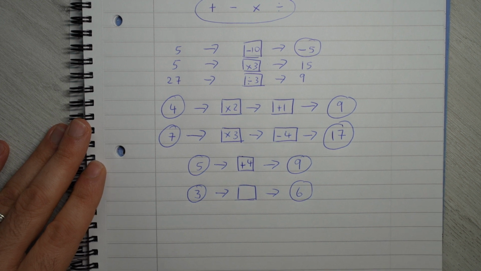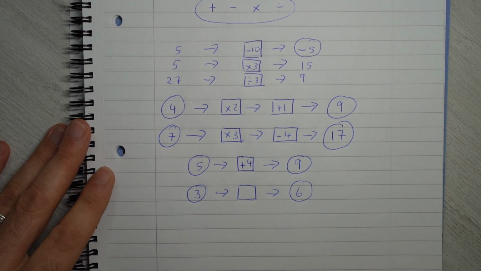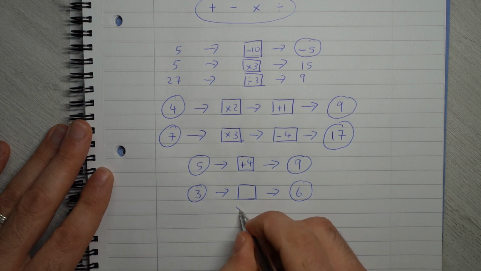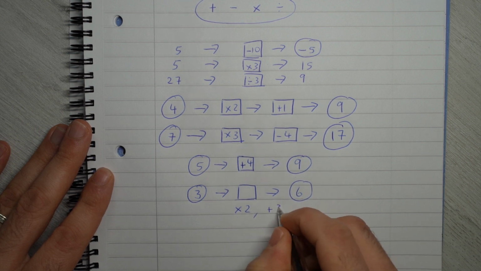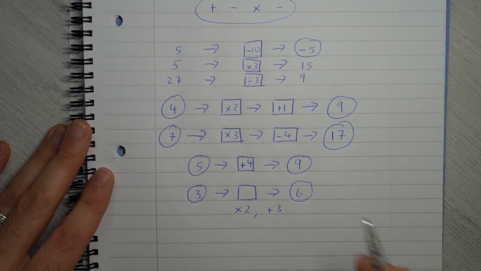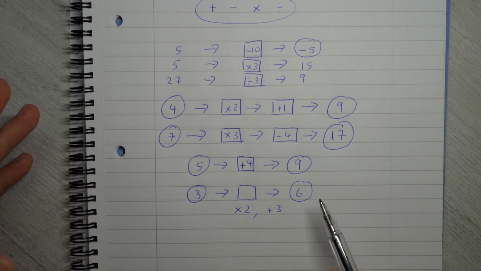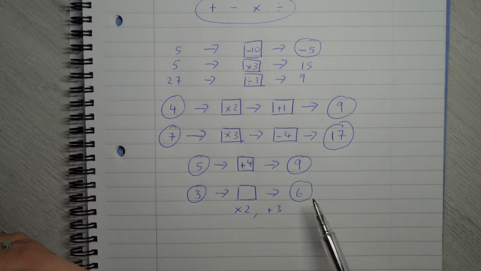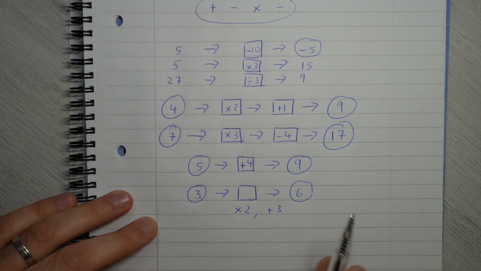Okay, there are 2 possibilities for the operation. I can either use times 2, because 3 times 2 is 6, or I can use plus 3, because 3 plus 3, of course, is 6. So whichever operation you use is correct. Okay, so you don't have to worry. And that's what we are going to do today.